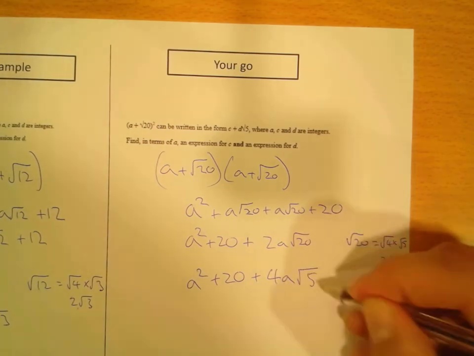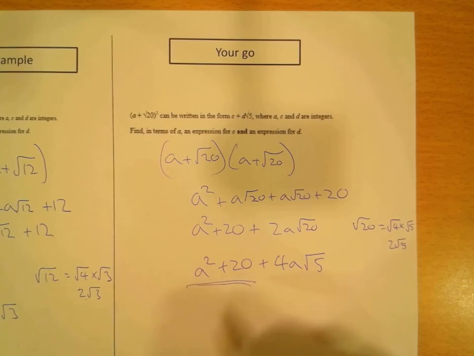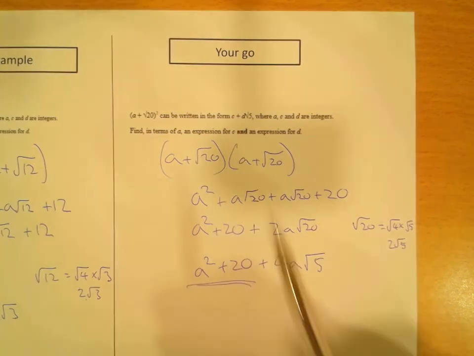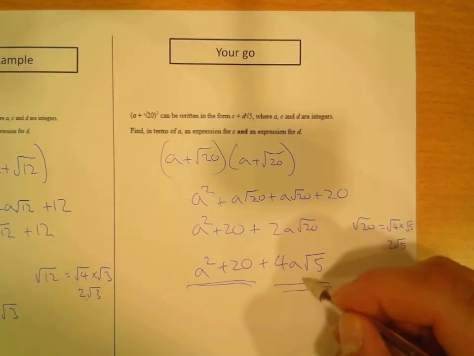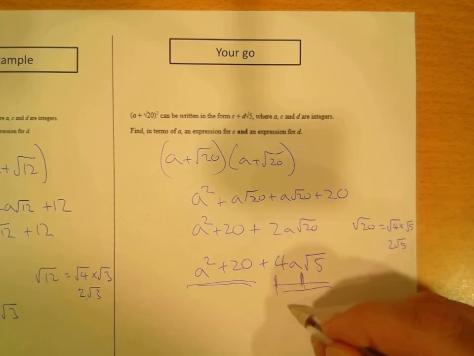So that is my first value, part c. Here is the value of my d at 4a.